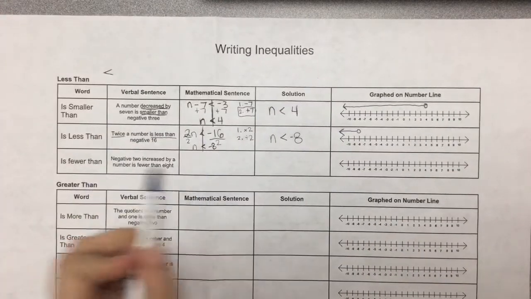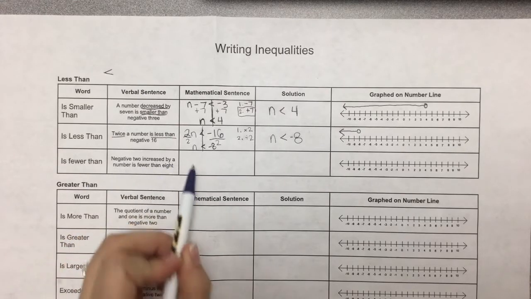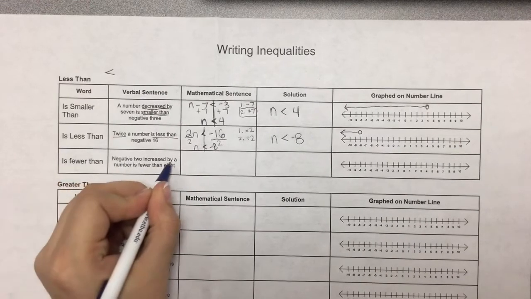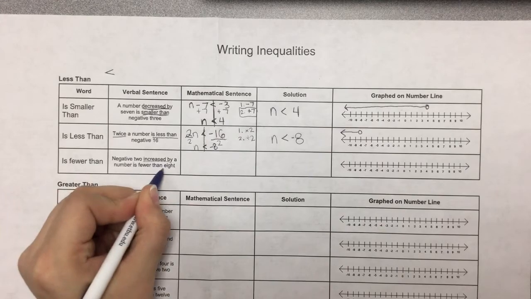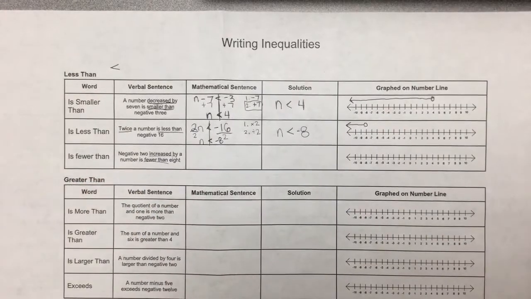I want you to try fewer than. Negative 2 increased by a number is fewer than 8. Increased by is your keyword, and so is fewer than. I think you can do that.